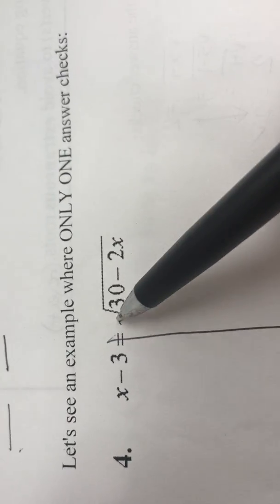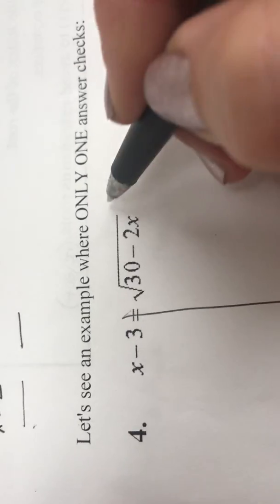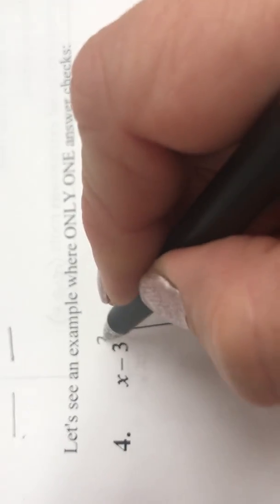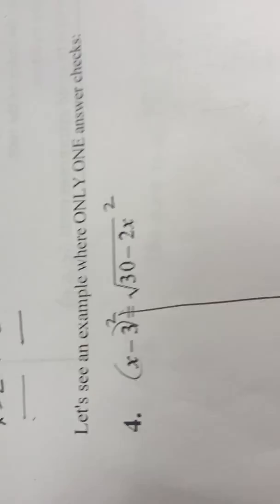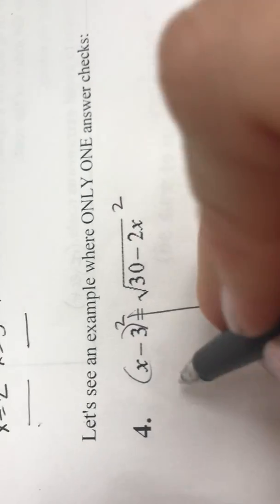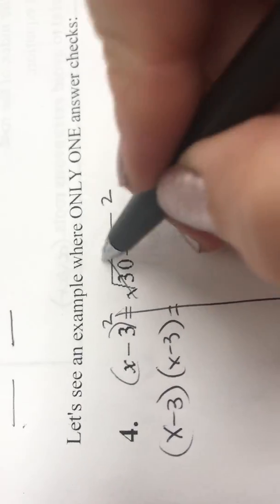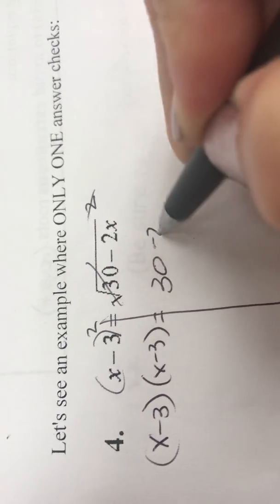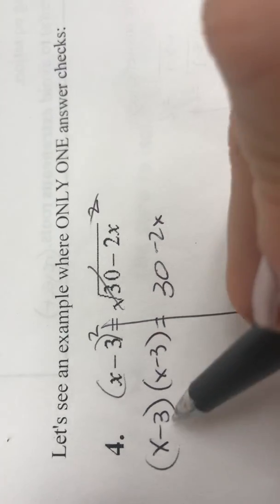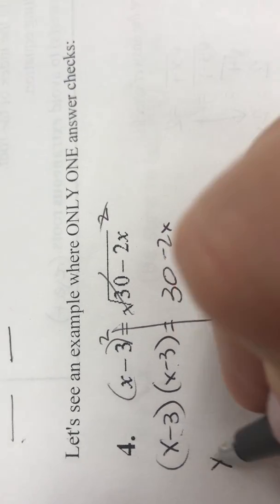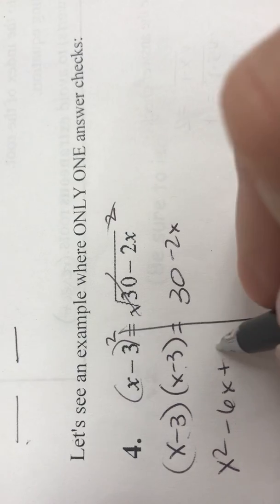Okay? Next one, draw a line. I already have it isolated by itself, so I'm going to square this side and I'm going to square this side, making sure I write it in parentheses and knowing that that means write it twice. No shortcuts with that. Okay, the square root and square cancel, 30 minus 2x. This, when you multiply, gives you x squared minus 6x plus 9.